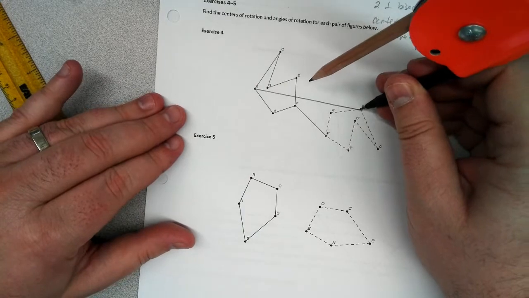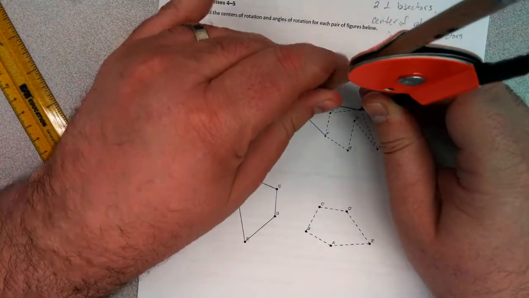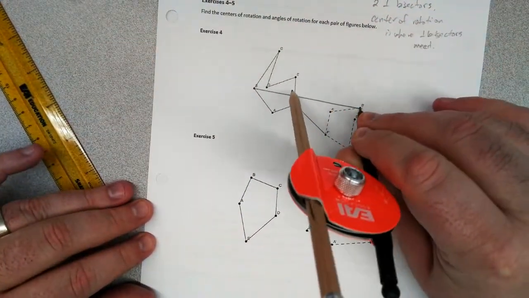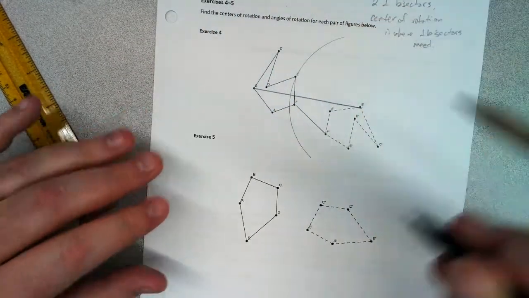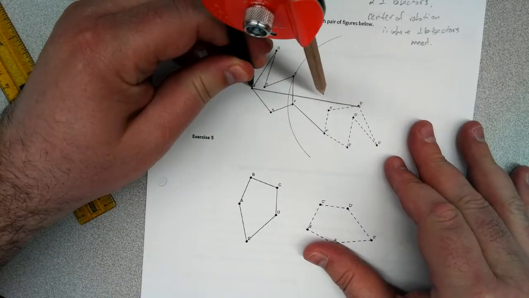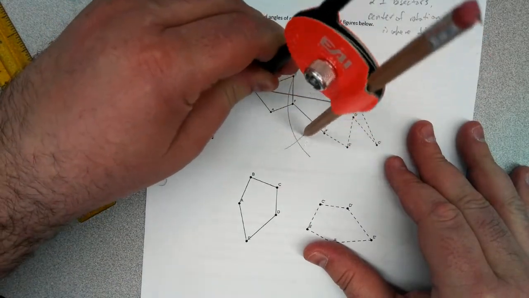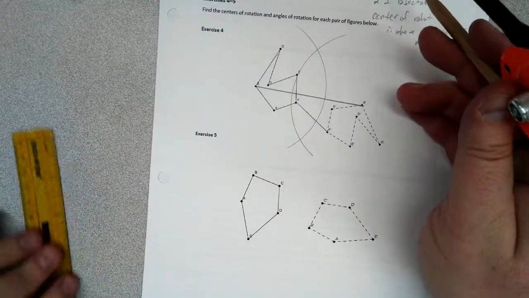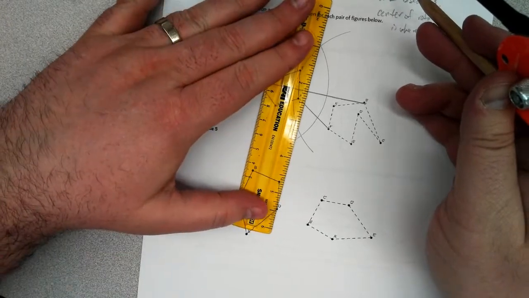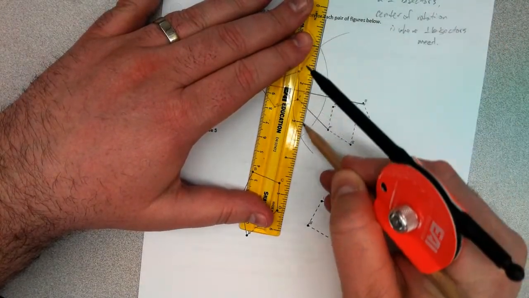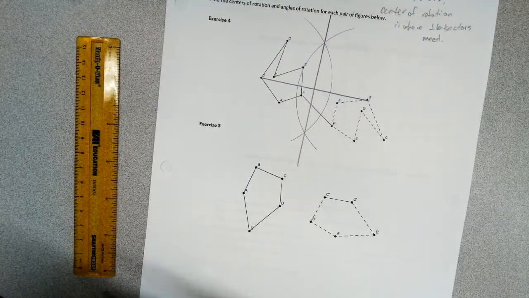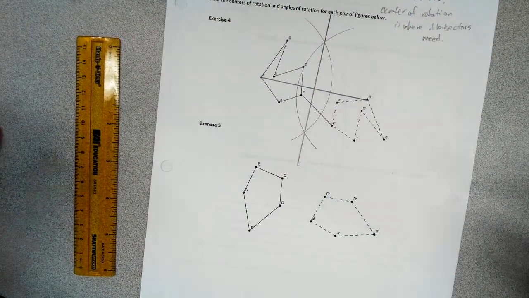So I'm going to pick B prime. I'm going to draw a circle that's more than half the distance. So I don't need the whole circle. I just need it so that the two circles intersect. And essentially, remember we talked about in class, I'm making my football. So there's my football where the two circles cross. And I am going to draw a line that goes through the intersections of the circles. So there's my perpendicular bisector of BB prime.